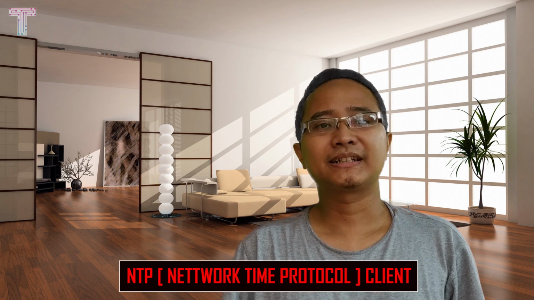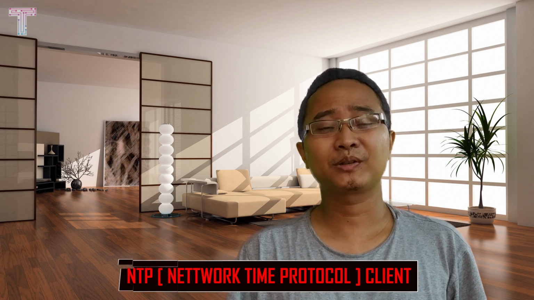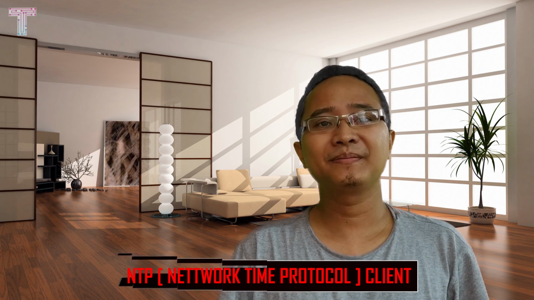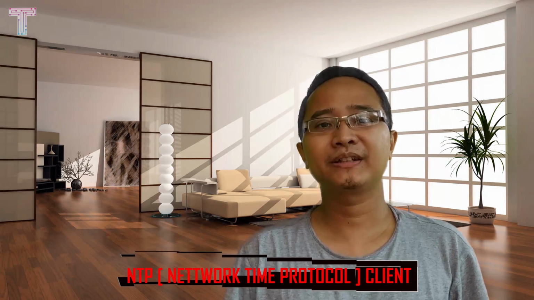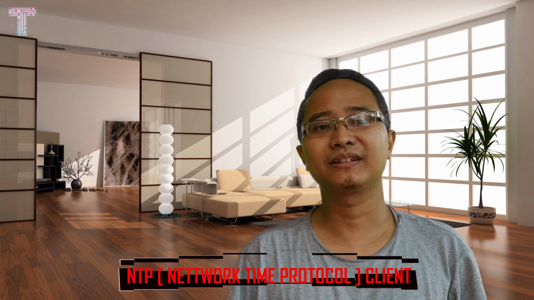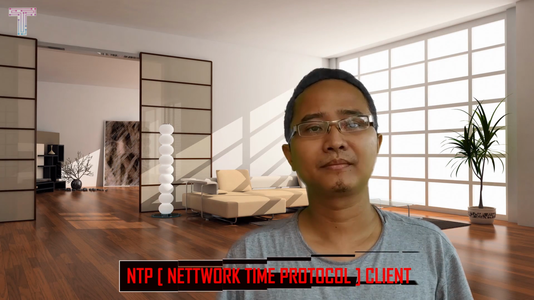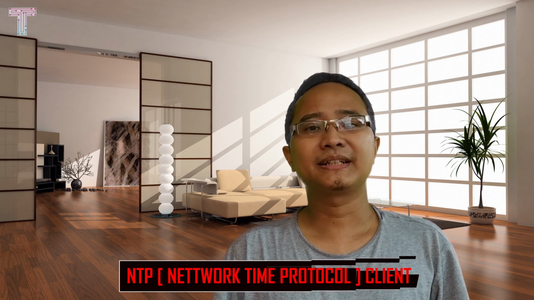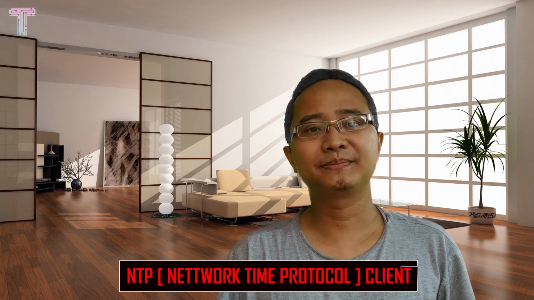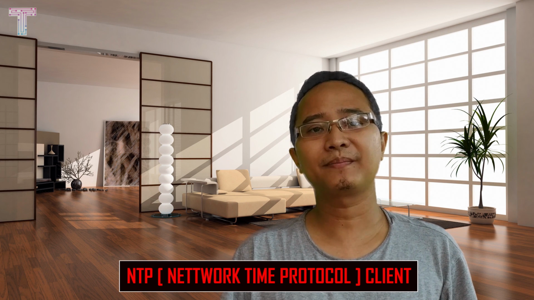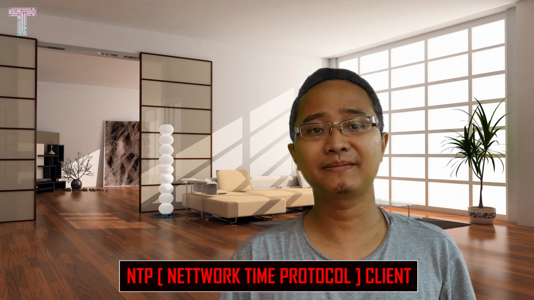Okay, and next we will discuss NTP, Network Time Protocol client. In particular conditions, a Mikrotik router must work based on time, like the day or the clock. For example, if you want to block internet access beyond work hours or block some websites at particular times. For a Mikrotik router installed on a PC, this is not a problem because the computer motherboard has a battery that can retain the time configuration.